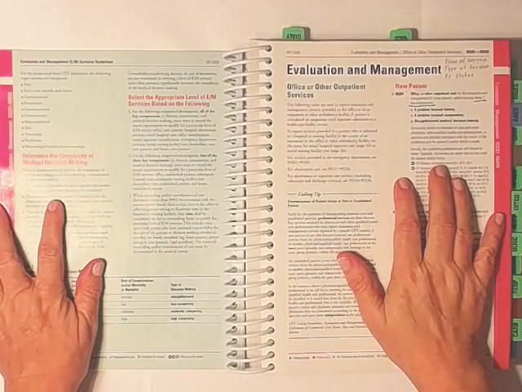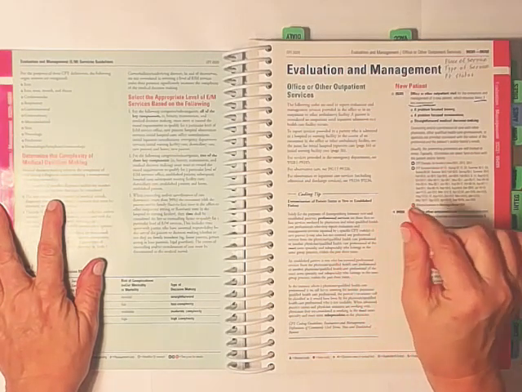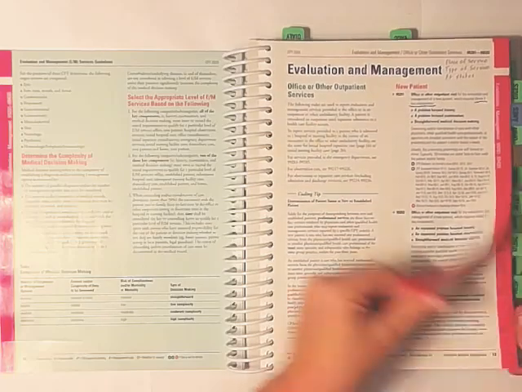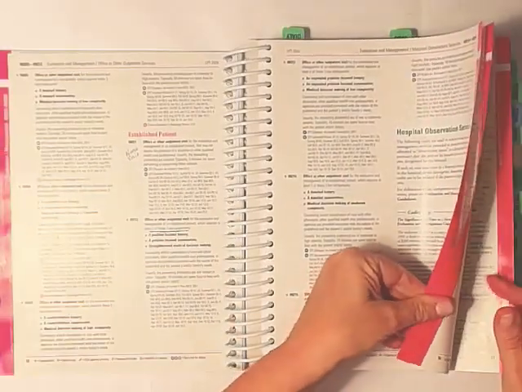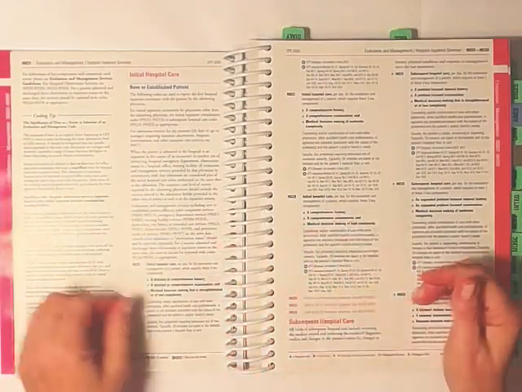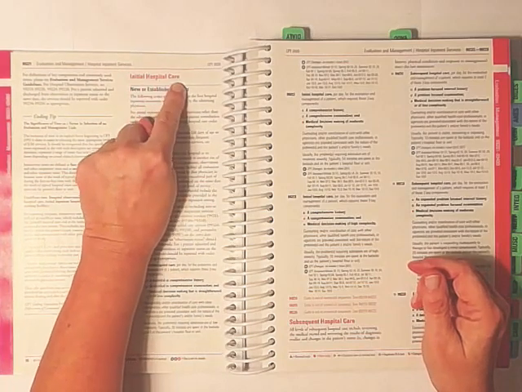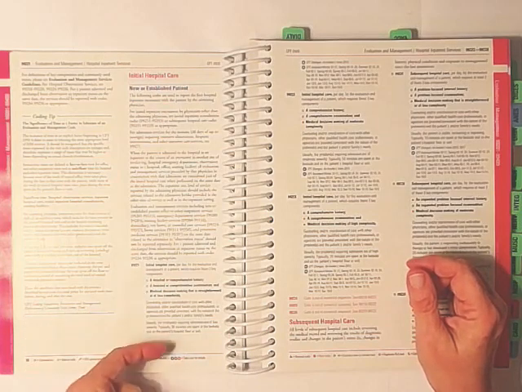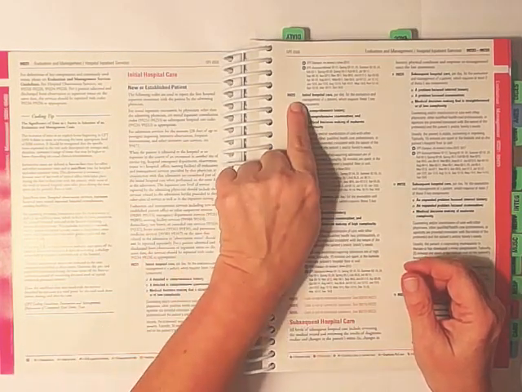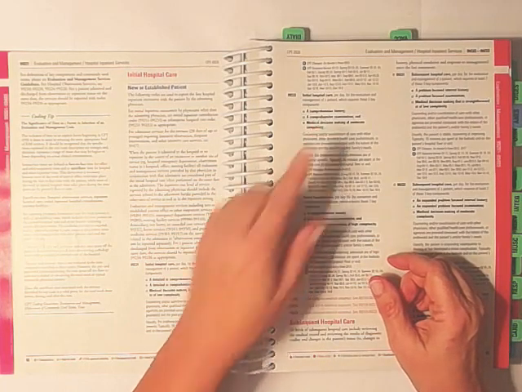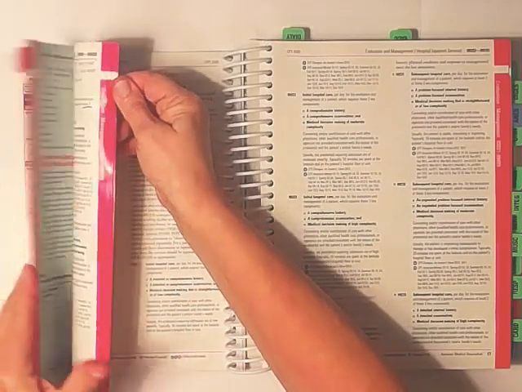Hospital inpatient service, initial, level 2. Hospital inpatient, initial, level 2. So first we have to find our hospital inpatient services. Then we have to find our initial hospital care, and then a level 2. So I'm going to look at my last digit. So this ends in 1, this ends in 2. So 99222 would be the answer. Okay, let's go back to the beginning.